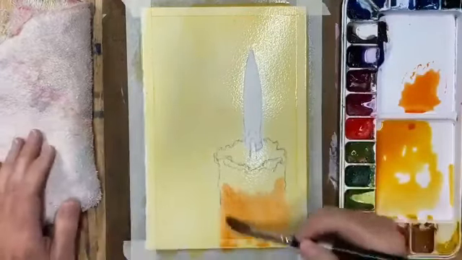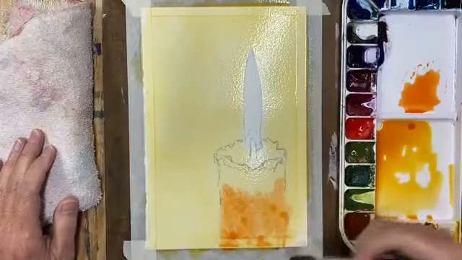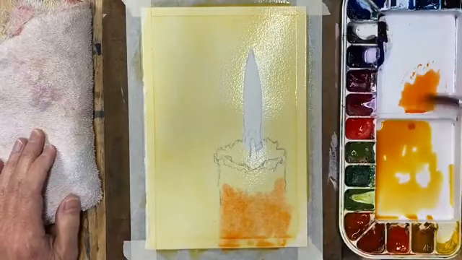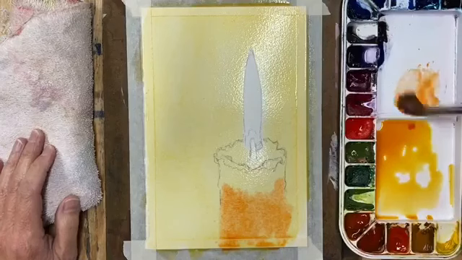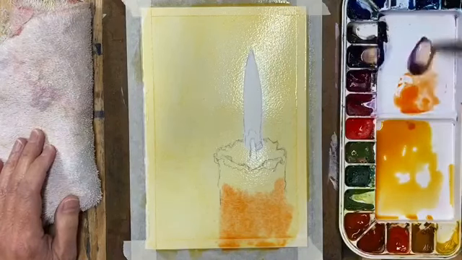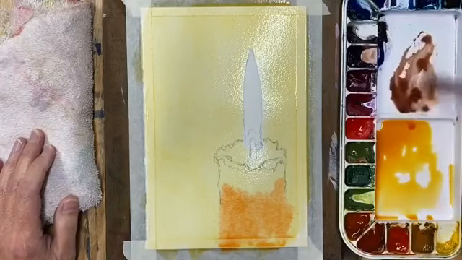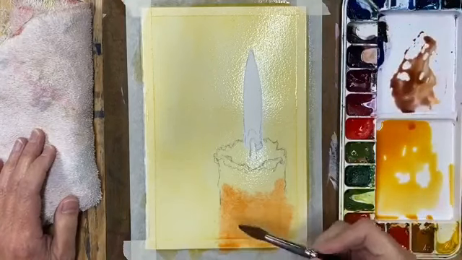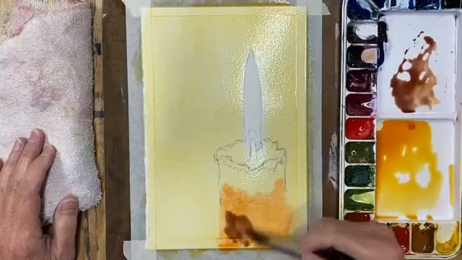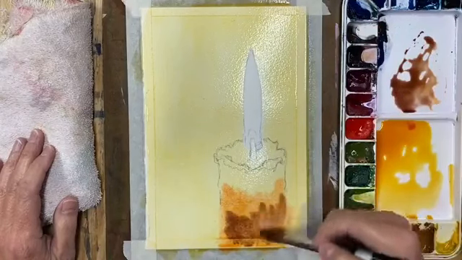The colors are really loose and flowing around right now, and I'm really not concerned about that at the moment. Those things are going to come into play later. I'm dropping some violet into my Quin Sienna to get a little bit darker down here.